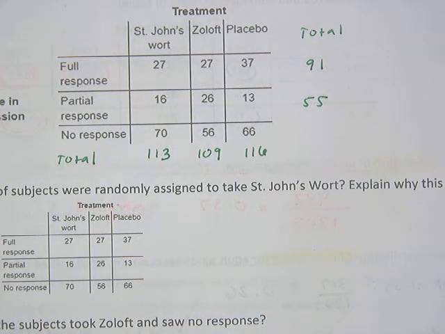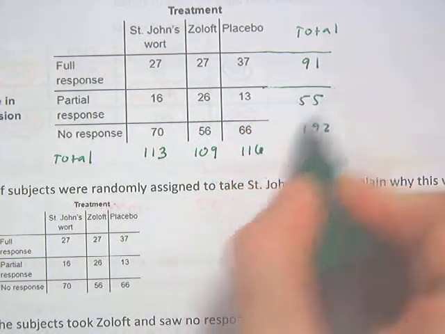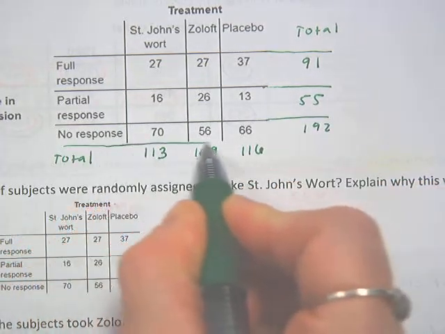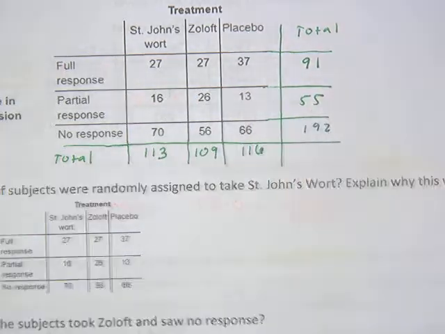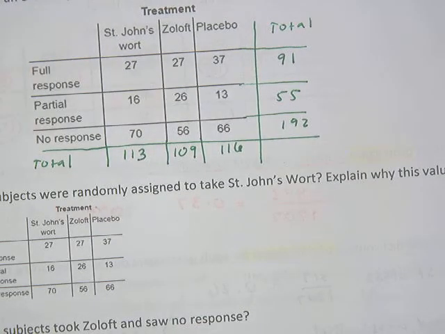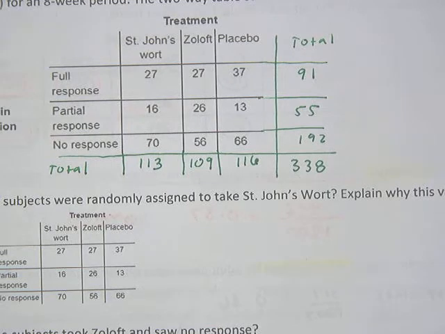And in the paragraph, it also said, oops, no response. I forgot that. I was like, wait a minute. No response. So 91 plus 55 plus 192. In the paragraph, it said 338 patients were given one of 3 treatments. And so here I have verified that my counts are correct. 338 total people were a part of this study.